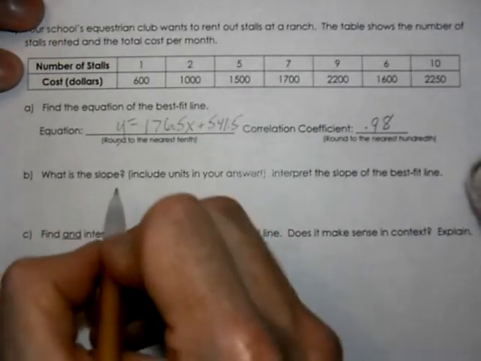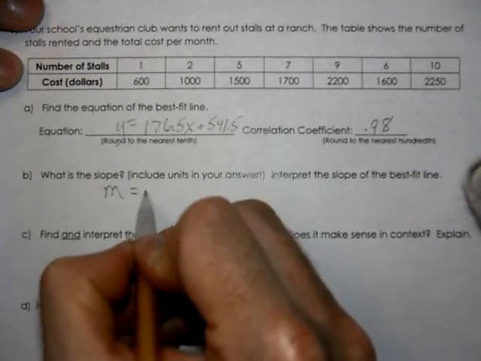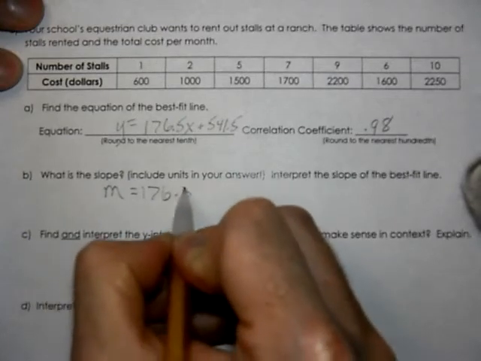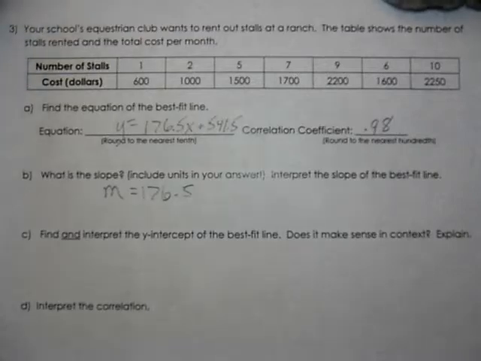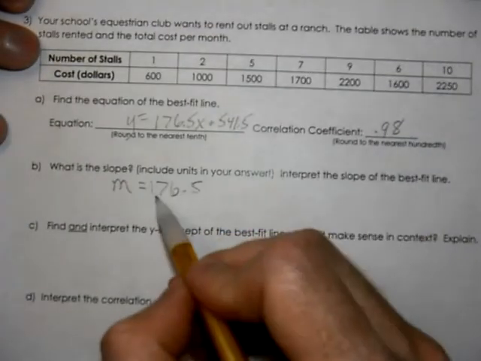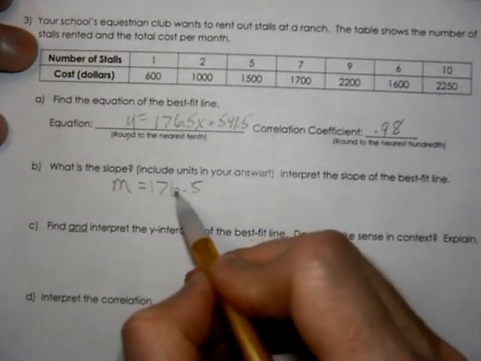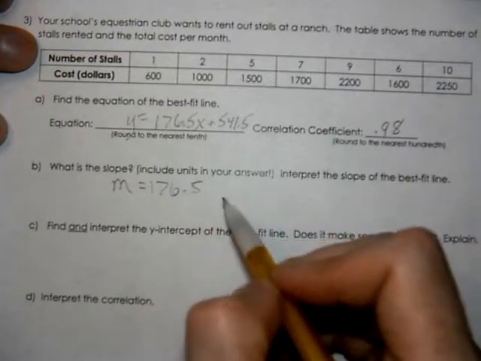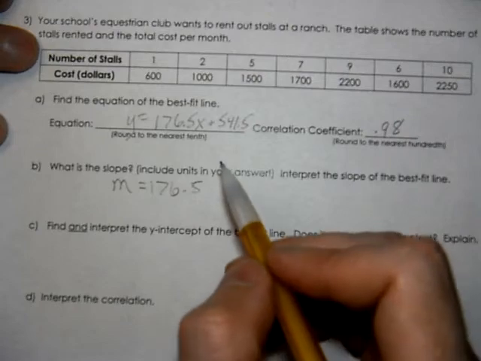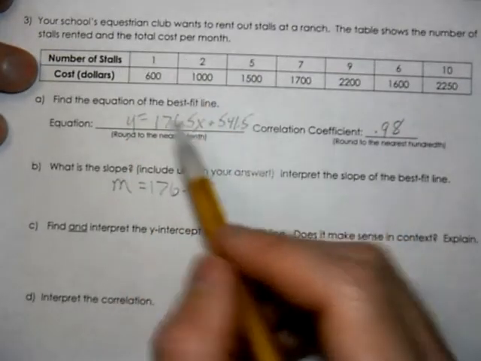What is the slope? The slope would be $176.50 for every additional stall that you rent.